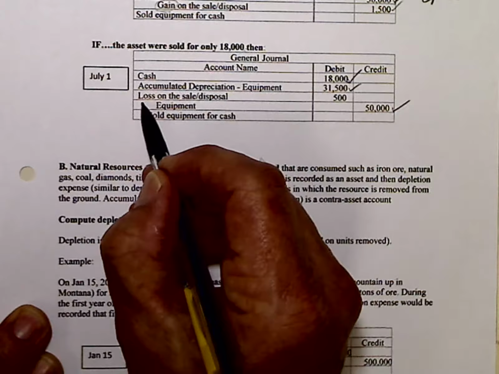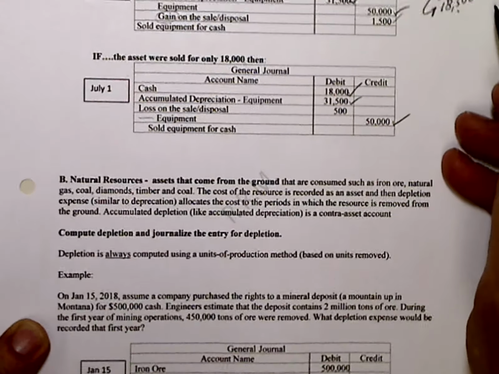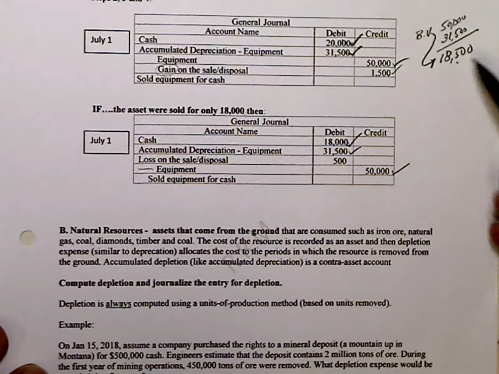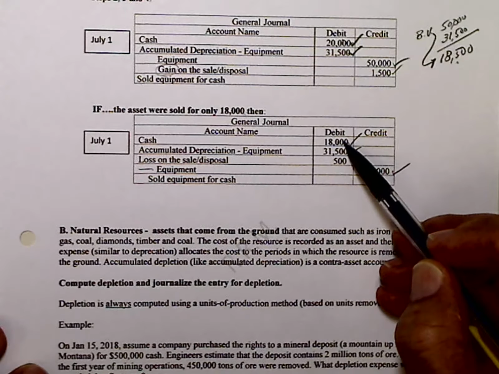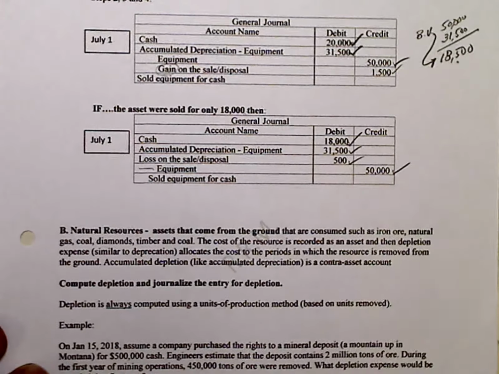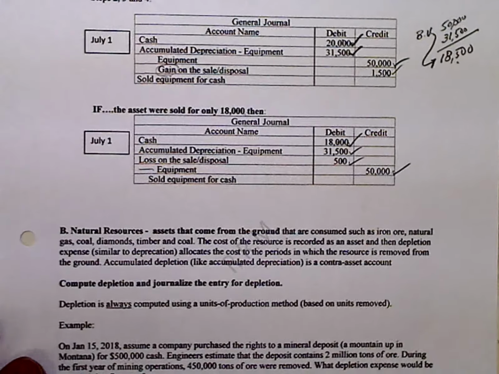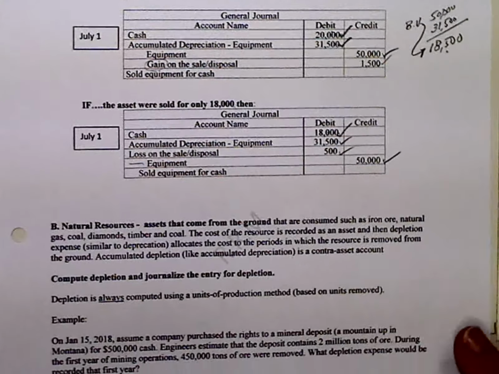It's a loss. This book value, 18,500. We now sold it for 18,000. Sold it for less than the book value. We've got a $500 loss. Okay.